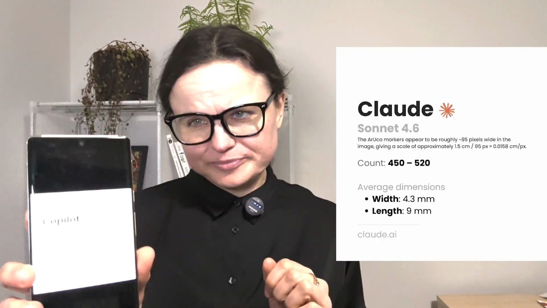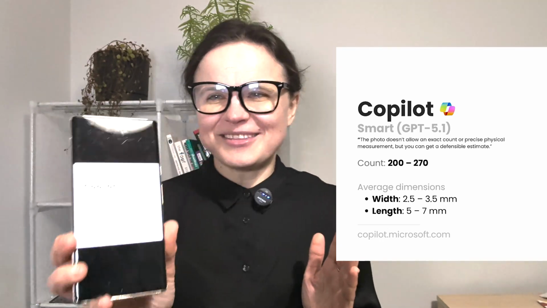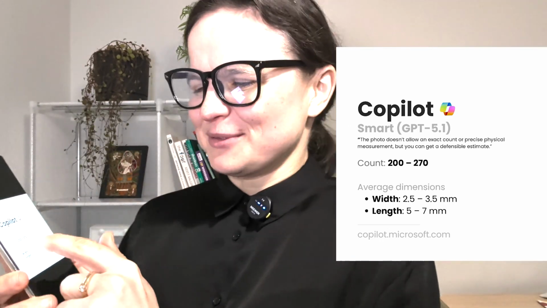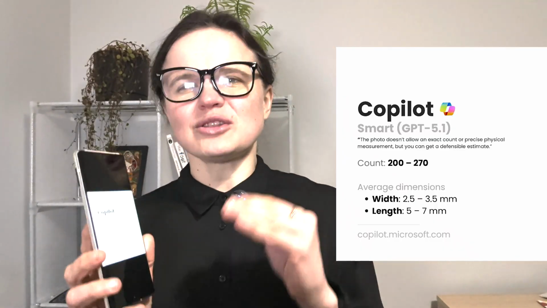Copilot. Regarding Copilot, again, the count is from nowhere, because I don't know where the number between 200 and 270 comes from. It's a low number.